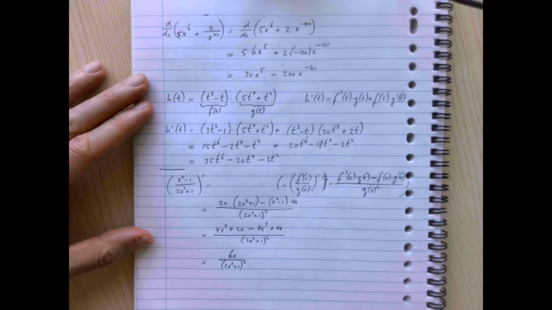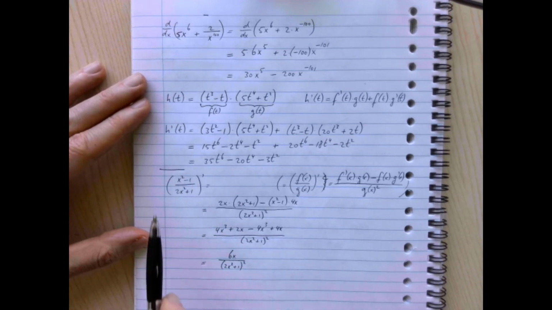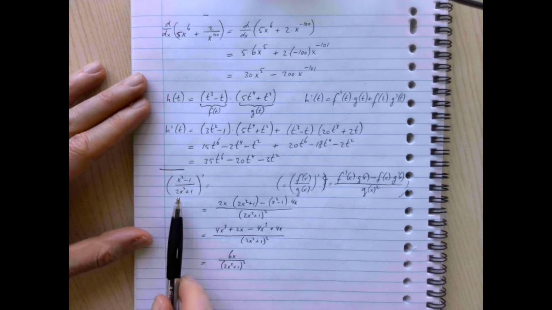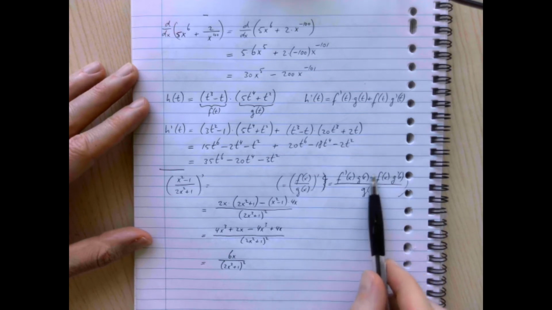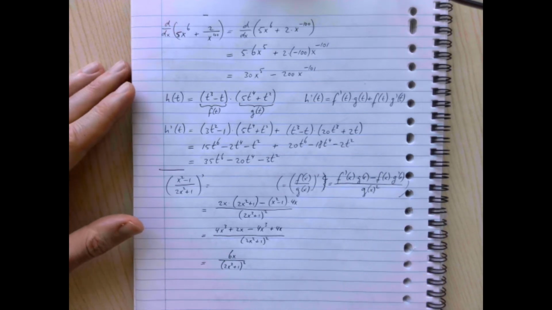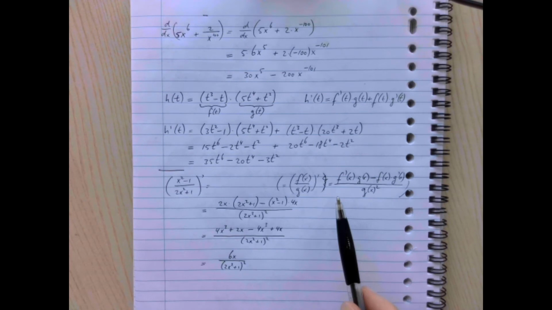So this is the derivative of this particular function here, which was the quotient of the top, x squared minus 1, divided by the bottom, 2x squared plus 1. And we used the quotient rule as we had it on the slide, and I reproduce it here on paper. So this is the result.